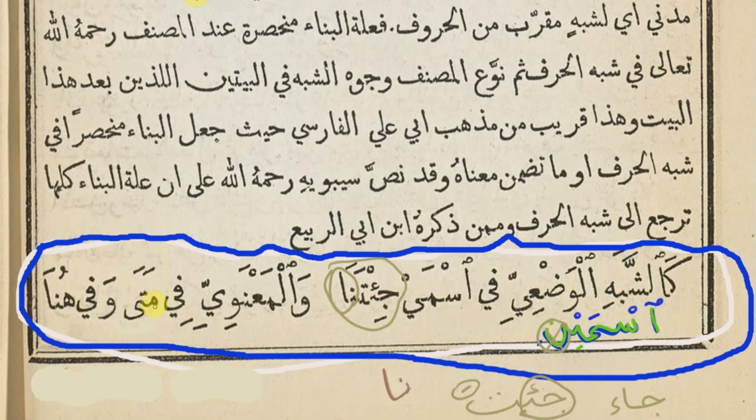والمعنوي في متى وفي هنا. And المعنوي, the thing or the word that has a meaning, in meaning. In this context, كالشبه الوضعي, we talked about الوضعي, so the similarity in placement, or the way it was placed originally in the language, الشبه الوضعي.